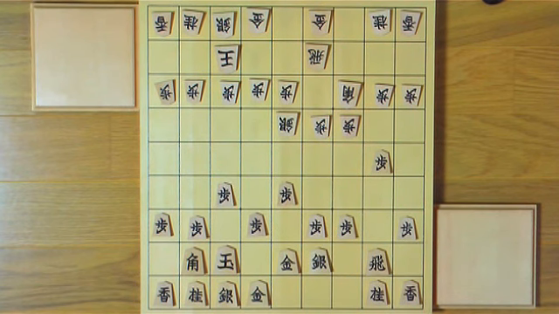Item number 1, material balance. Material balance is whether you have more pieces than your opponent or not. In the opening, we should be sensitive to even the number of the pawns you have.